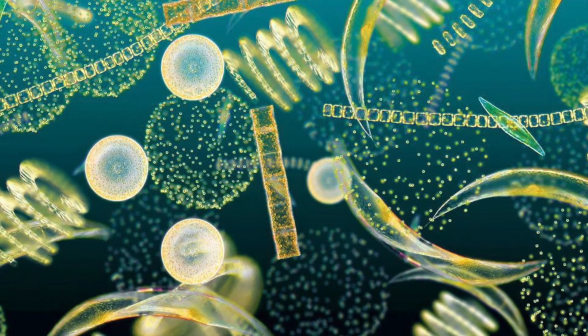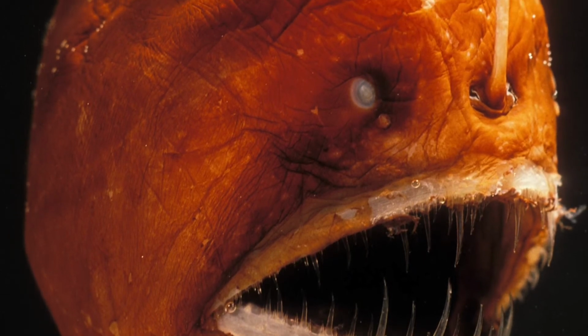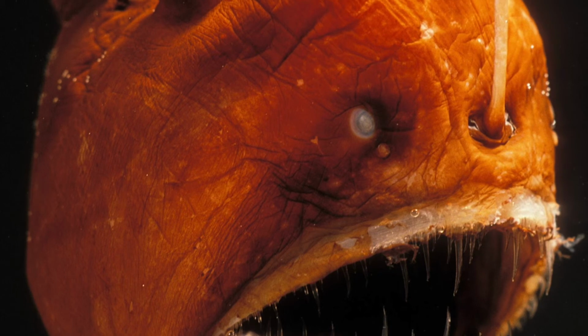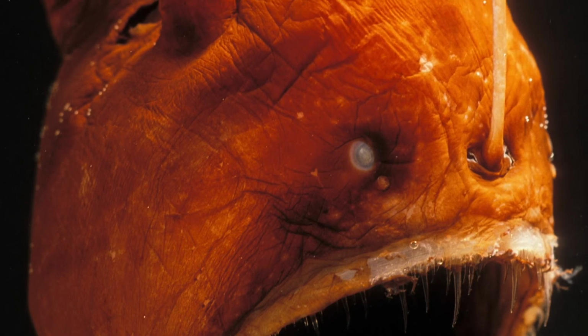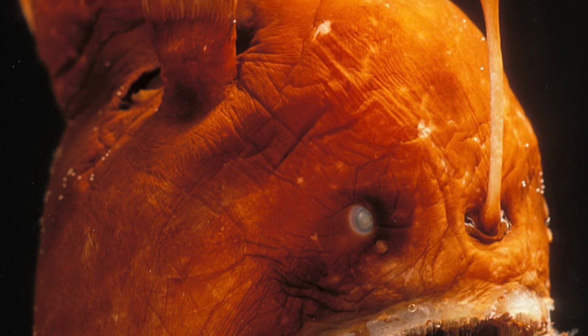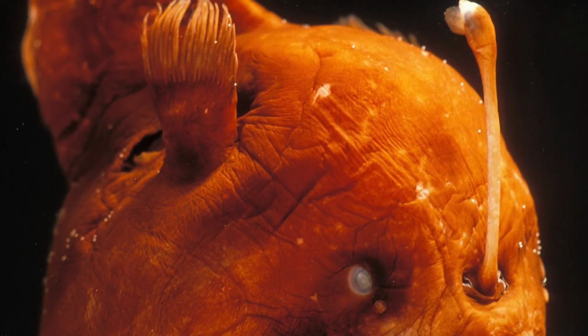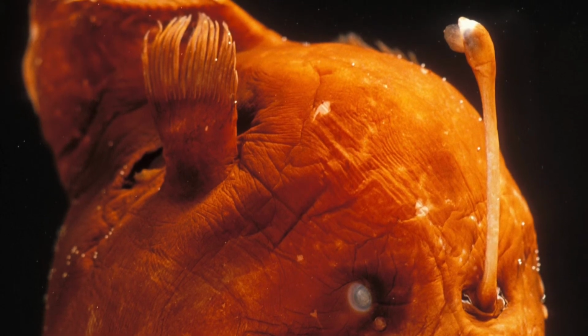All right, here's another one. This guy, scary looking dude. You've probably seen him before. This is an anglerfish. They have a bioluminescent tip on the end of their little stalk they use to bait animals to come in. Point to the right answer for this one, and it is the midnight zone. They live in the pitch blackness of the deep ocean.